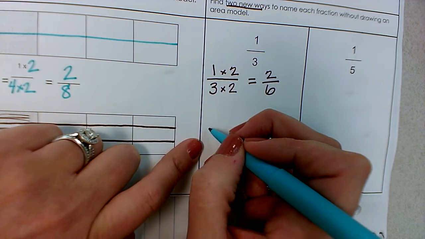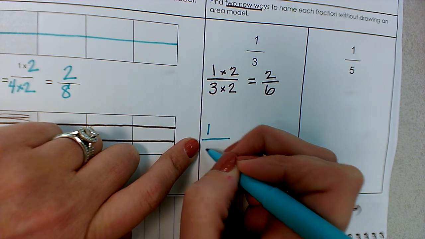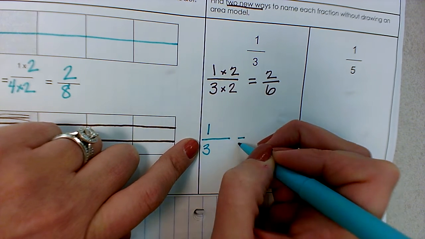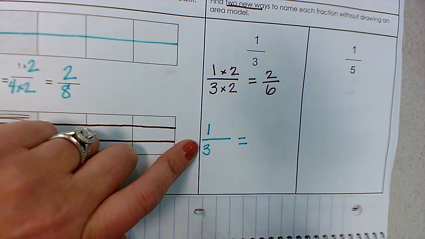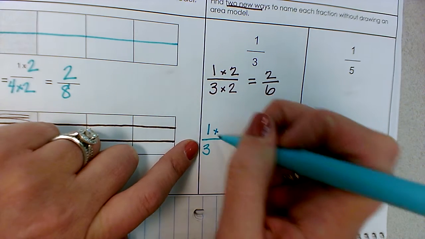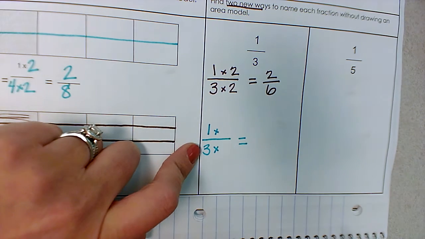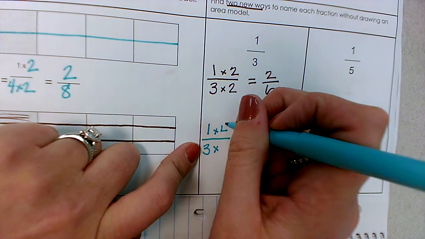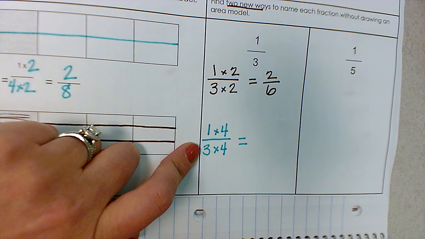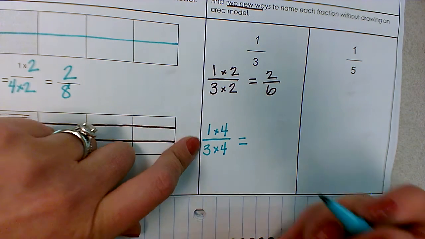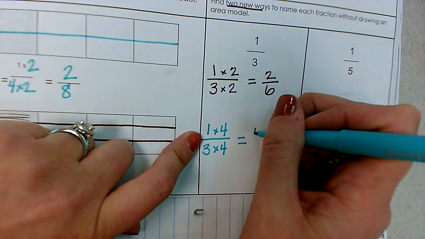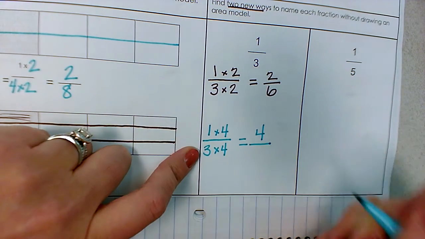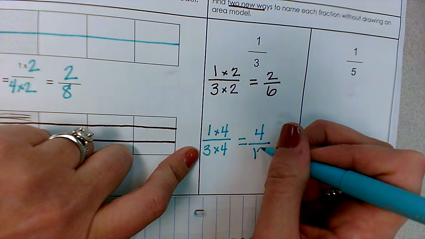So I'm going to start another one, and I'm going to say 1/3 equals, well, I want to find a different way to do it. So I know I'm going to multiply my numerator and my denominator, and this time let's pick 4. So I'm going to find an equivalent fraction to 1/3, which 1 times 4 equals 4, and 3 times 4 equals 12.